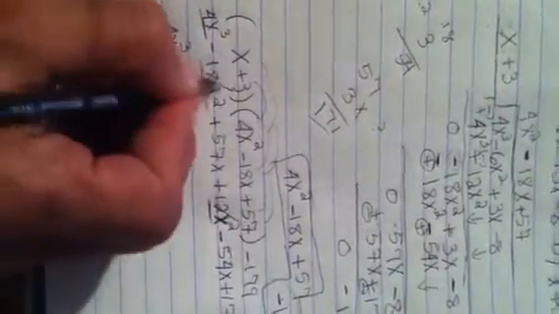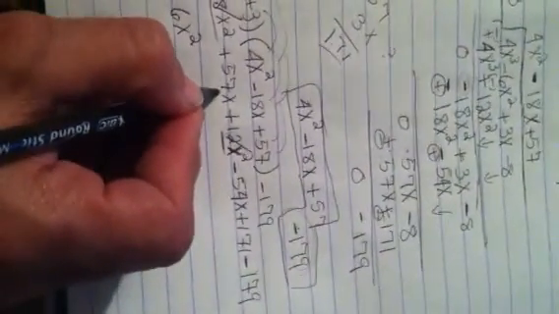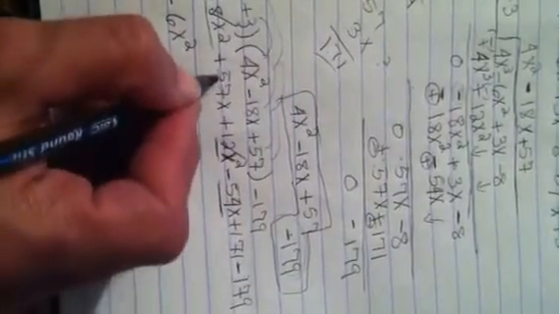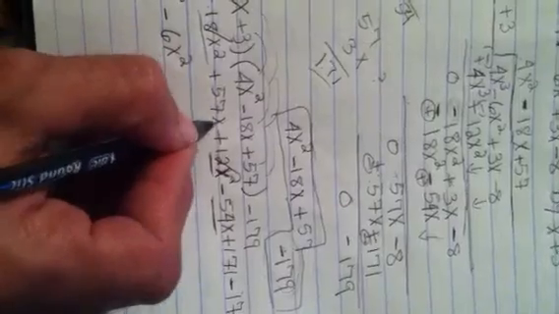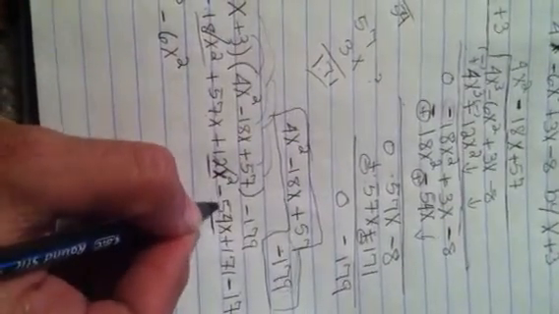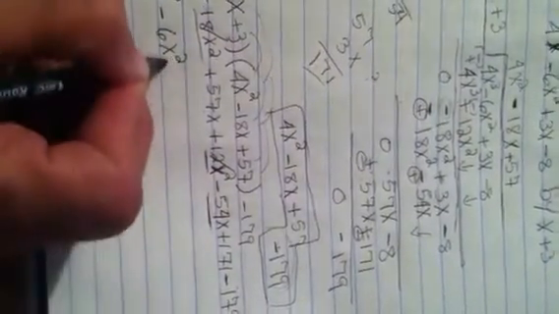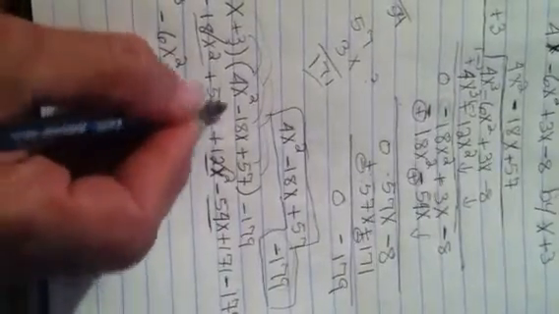Now we have 57x and 54x. So positive 57x minus 54x, that's positive, because the big number is positive, right?